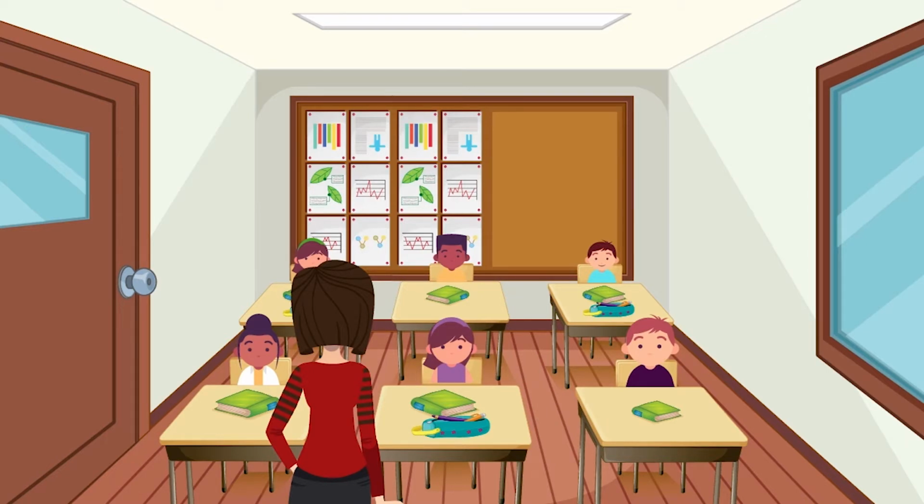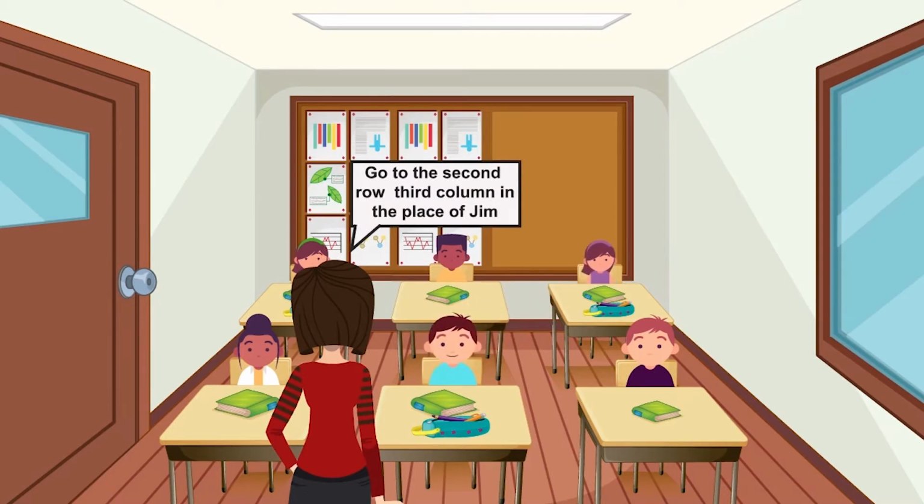If she doesn't know the girl's name, what will she do? She will directly give her the address where she has to go. That means she will say go to the second row, third column, in the place of Jim, and Jim will replace the place with that girl.